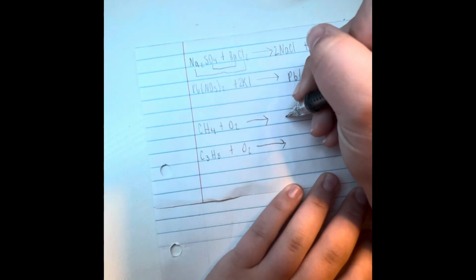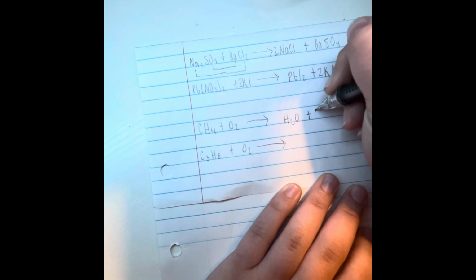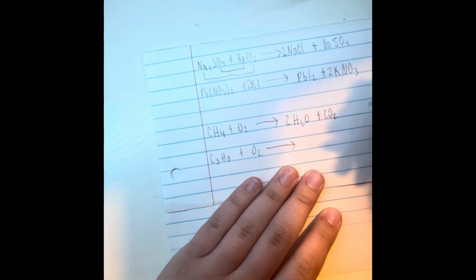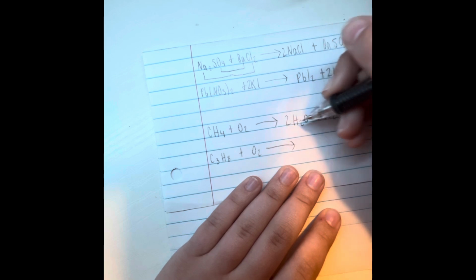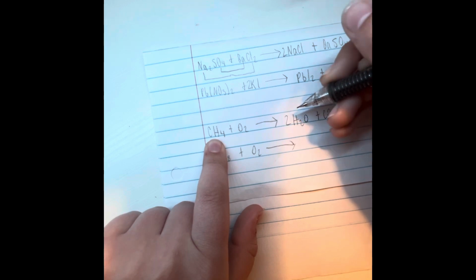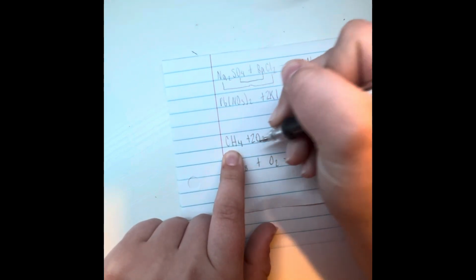Okay, so combustion. What are our products for combustion? Let's see. It's always water and CO2. There we go. And the only issue is balancing. Anyways, that was kind of cringy. So we're going to put a 2 in front of our H2O here because there's a 4 here, and then for oxygen, it'll be 4, and so let's go ahead and put a 2 here, and I believe that's balanced.